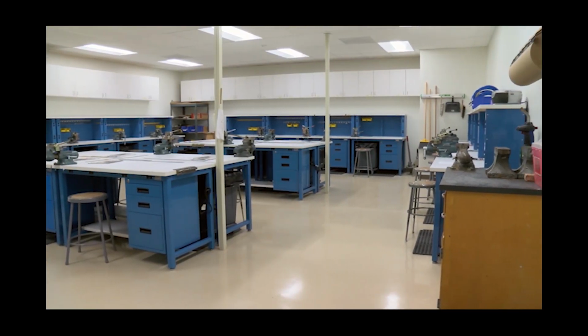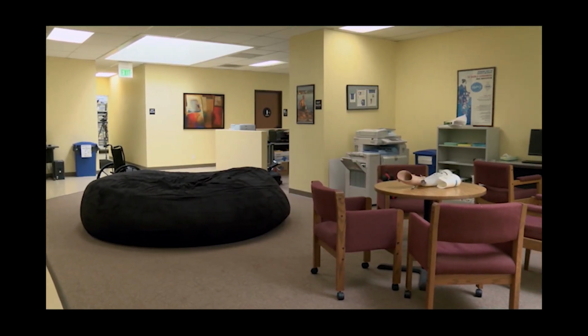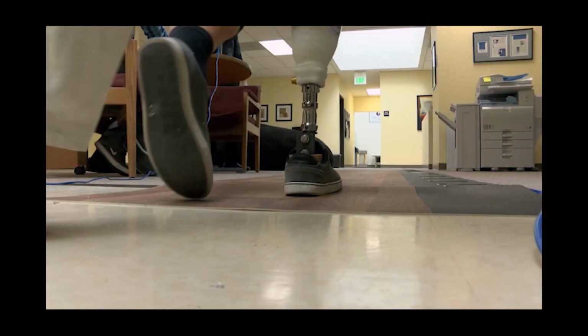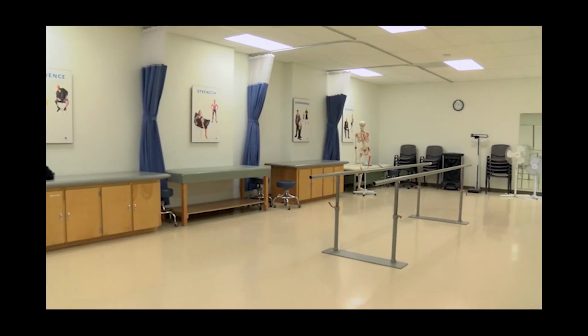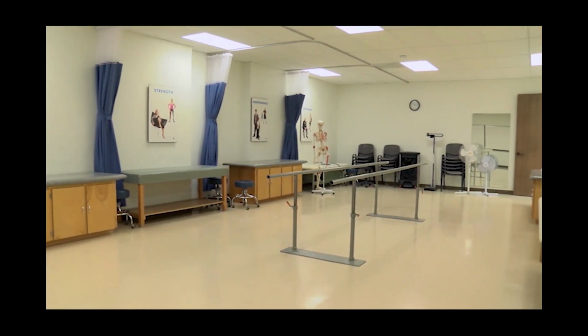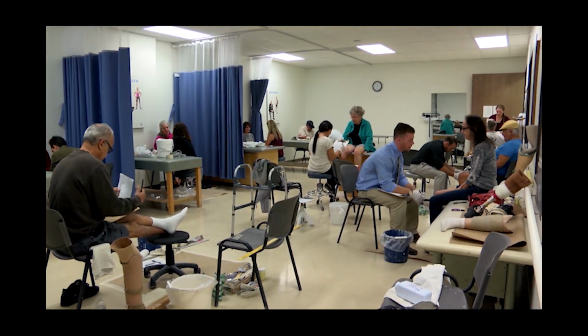Most orthotic and prosthetic schools in the country have about 4,000 or 5,000 square feet of space that they can utilize. Our program has 12,000 square feet, which is fantastic for our students. We have a huge clinical atrium and a big walkway that we can work with. We can bring our patients in and have a large open environment where all 24 students in each cohort can work with their patients independently.